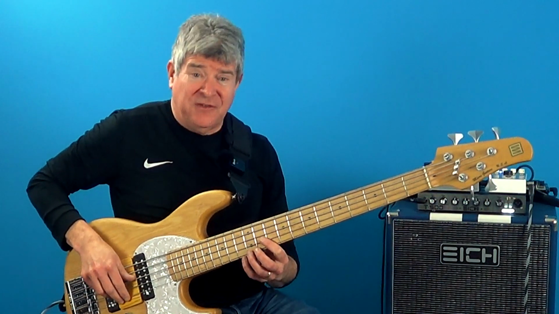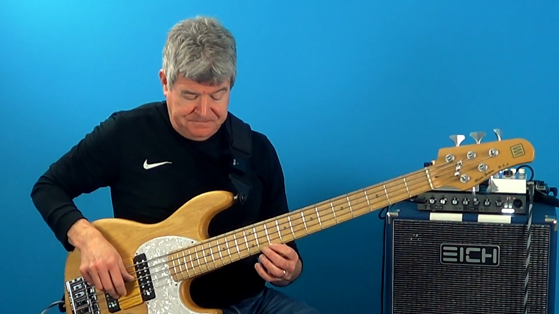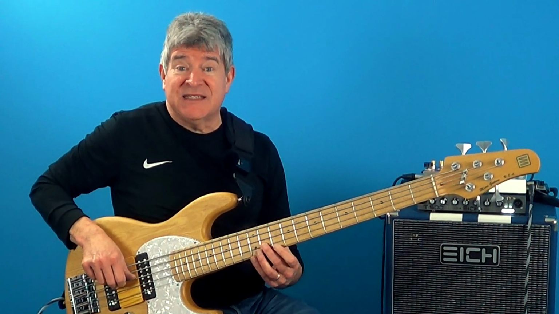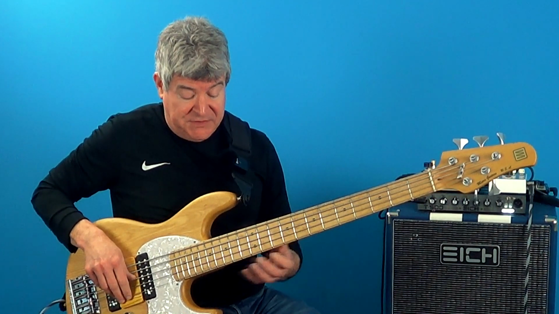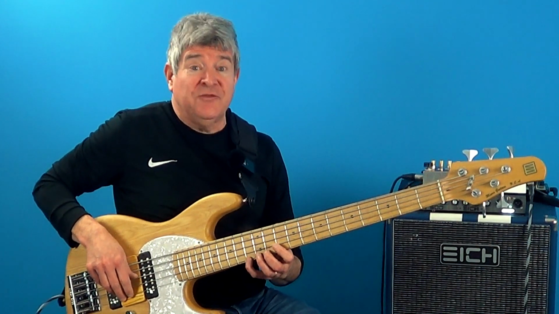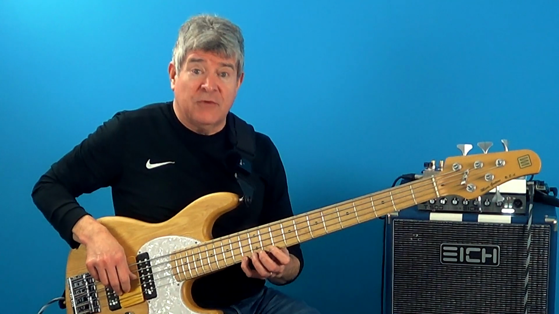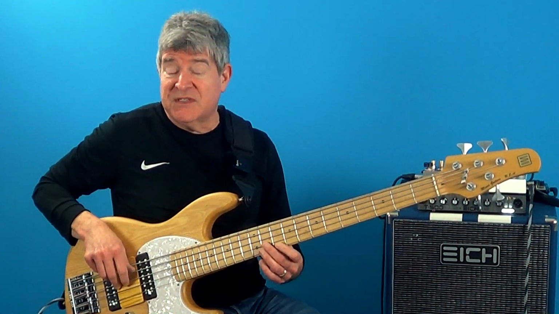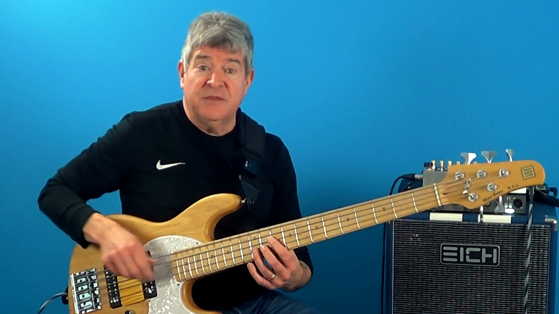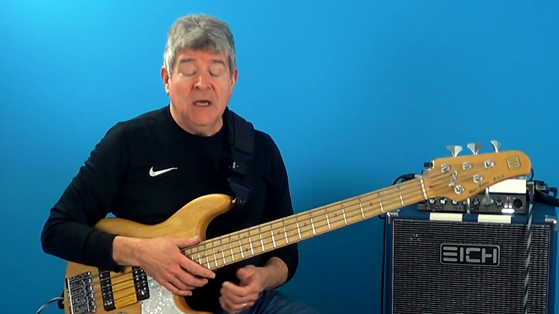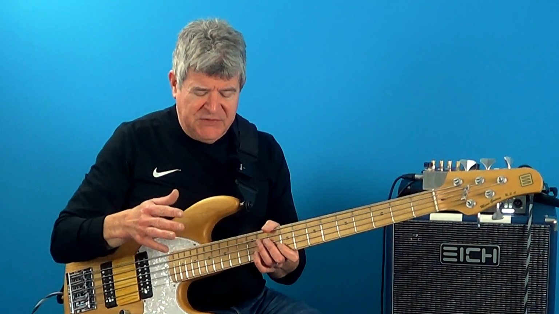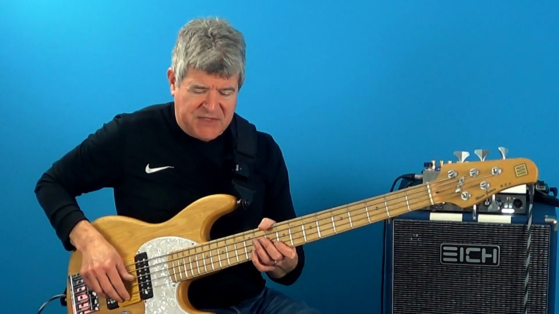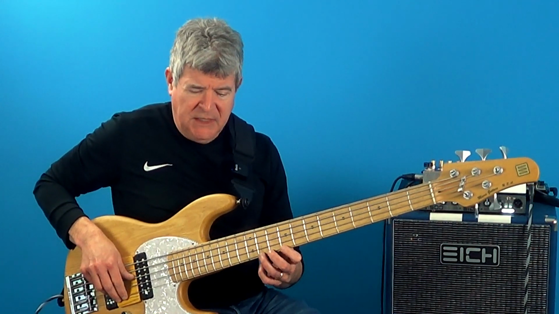So that D flat gives me some nice notes over the E7, because if I thought of this A flat as a G sharp, that would be the 3 of the E7 chord, the F would be the flat 9, and then the C sharp would be the tension 13 over that.